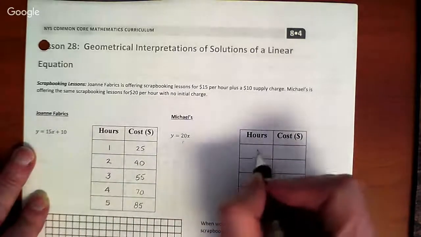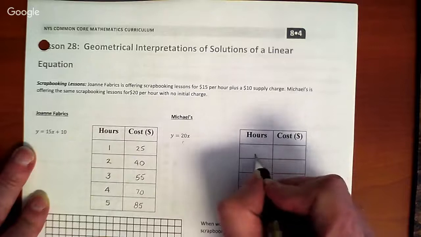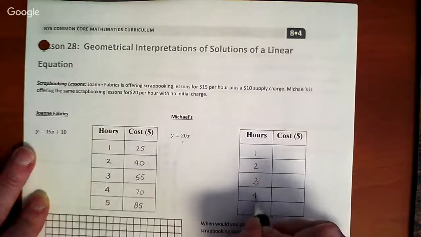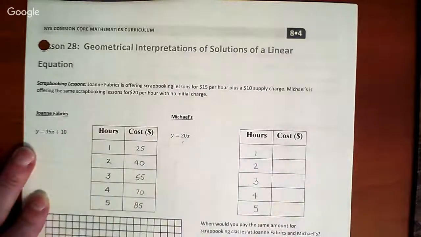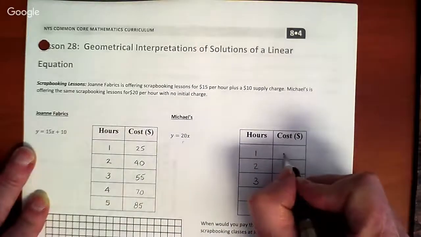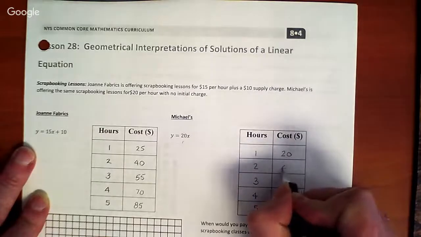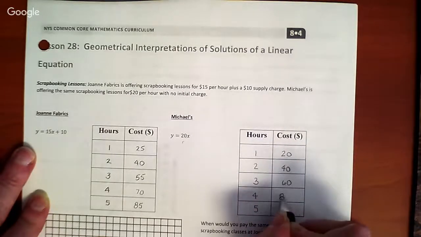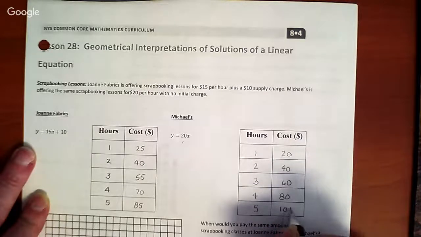If we figure out the cost for Michael's for the same amount of hours, 1, 2, 3, 4, and 5, that would be 20, 40, 60, 80, and 100.